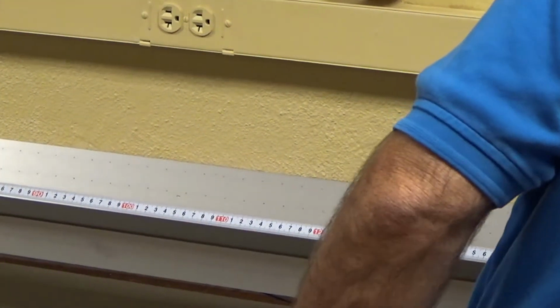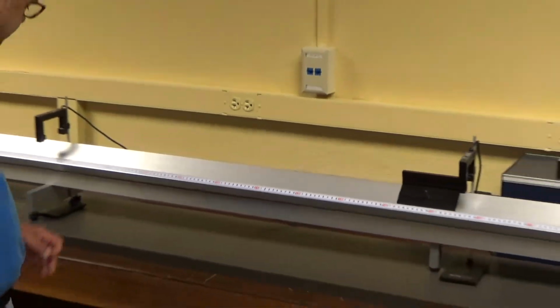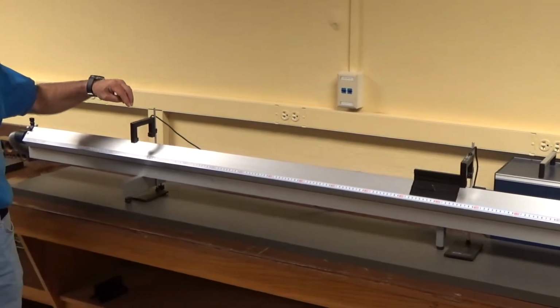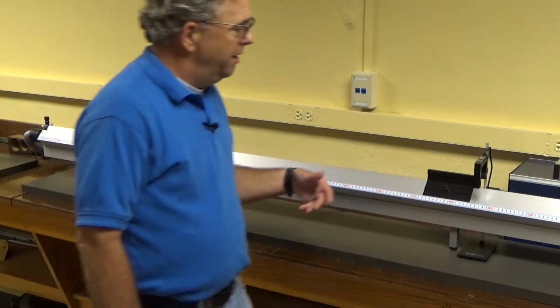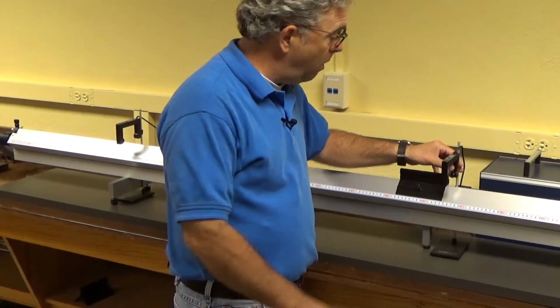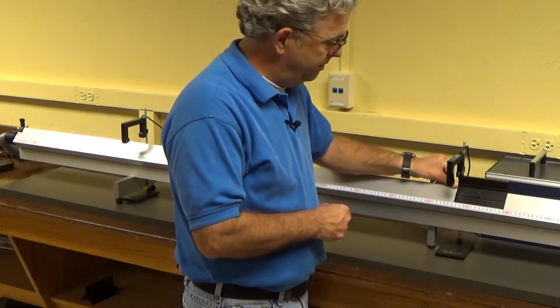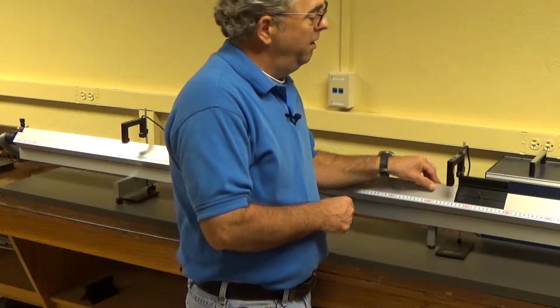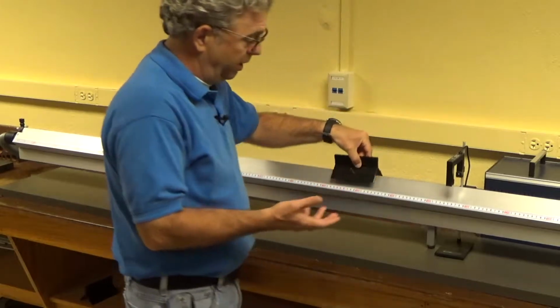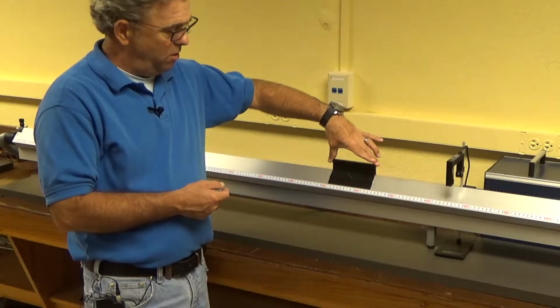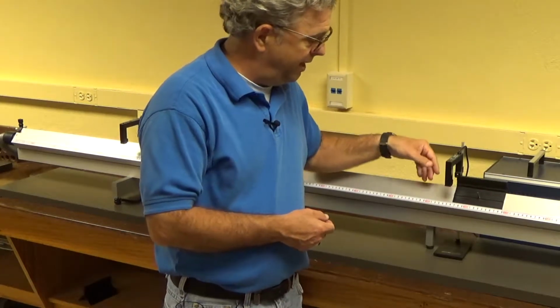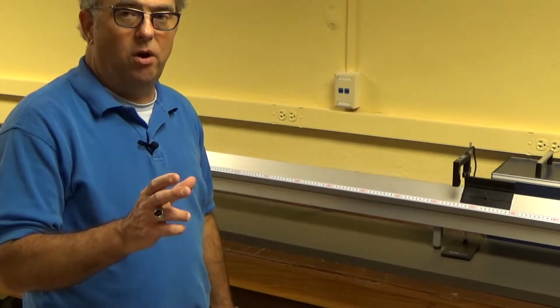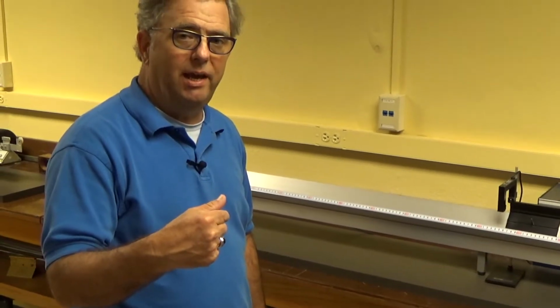So also on the track, we have photo gates. What these photo gates will allow us to do is see how long the cart spent in the gate. I'm going to give you a measurement for the length of the cart. And by knowing how long the cart was in the gate, that length of the cart divided by the time in gate gives you the velocity in that gate.